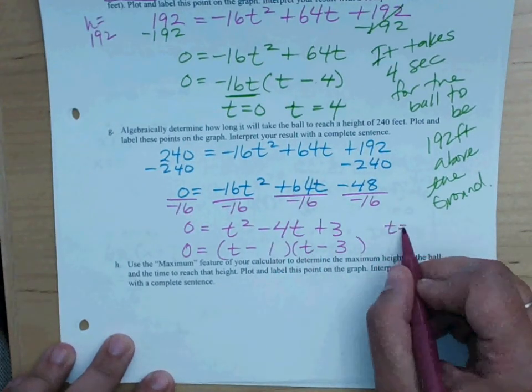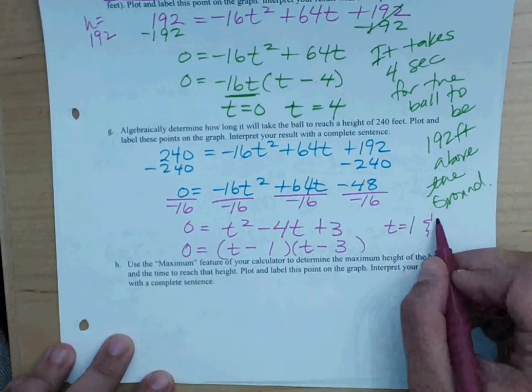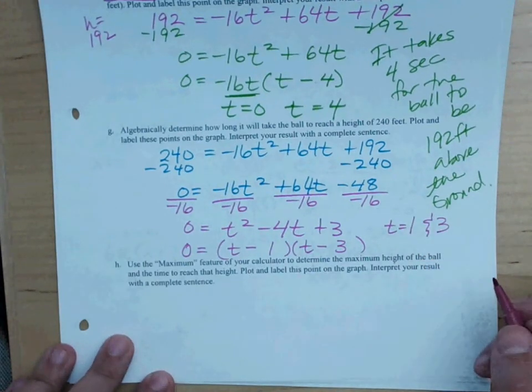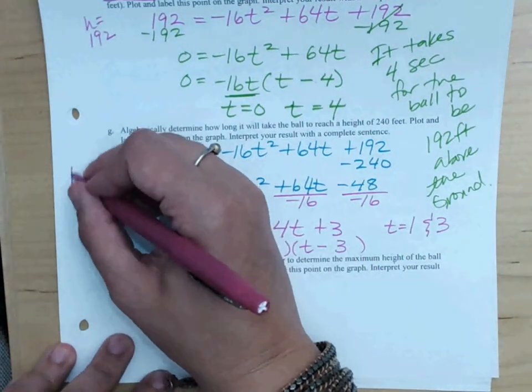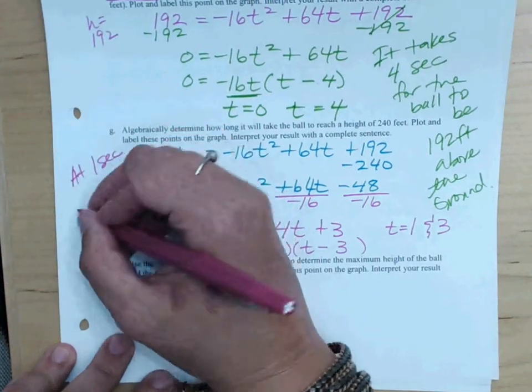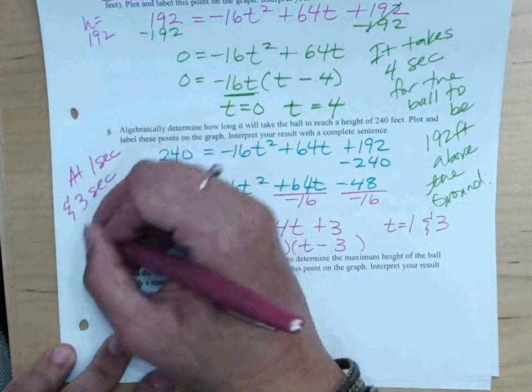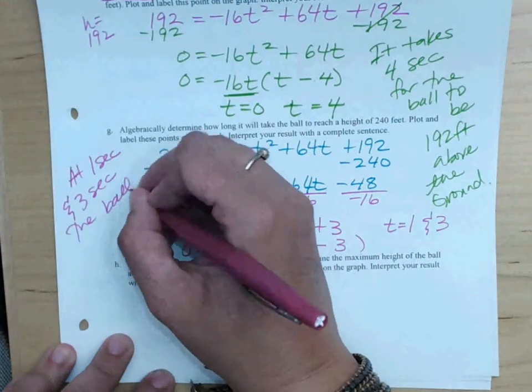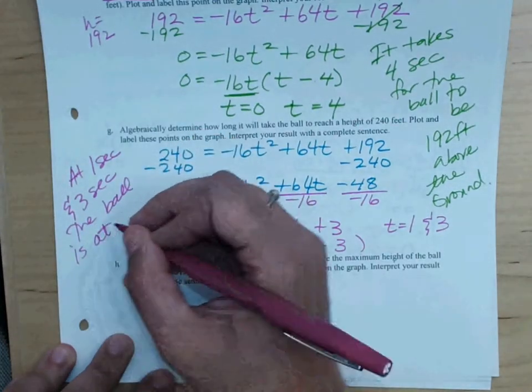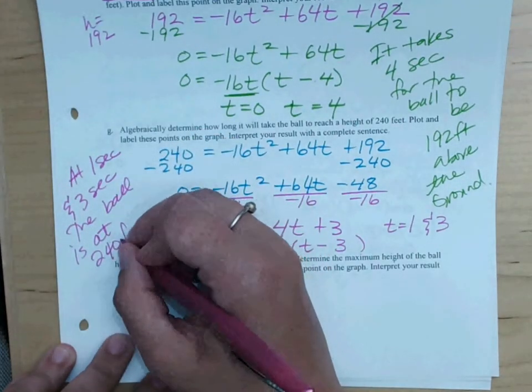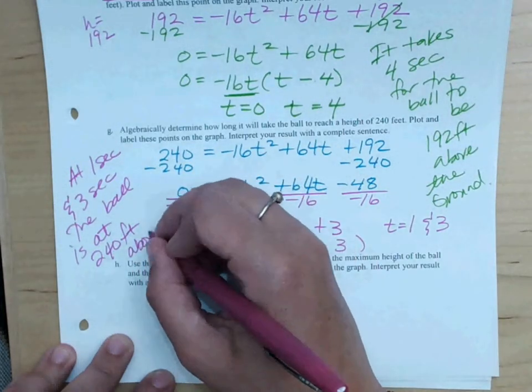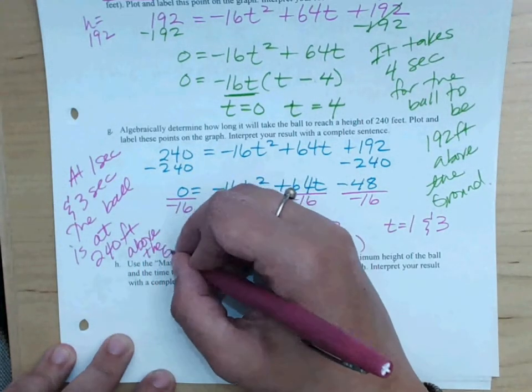What would t equal? And 3. 1 and 3. So at 1 second and 3 seconds, the ball is where? It's at 240 feet above the ground.